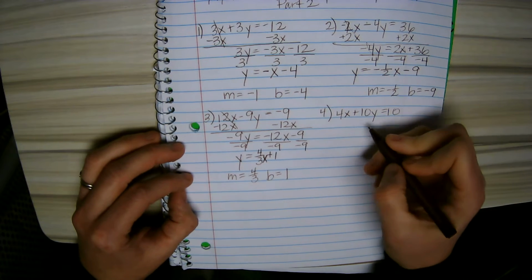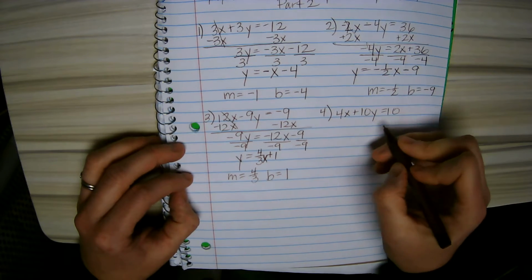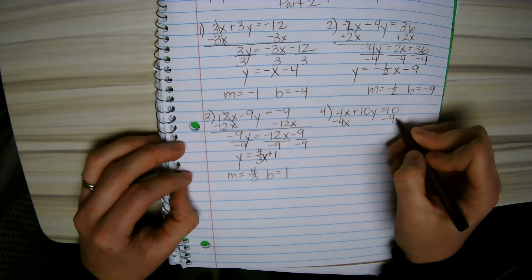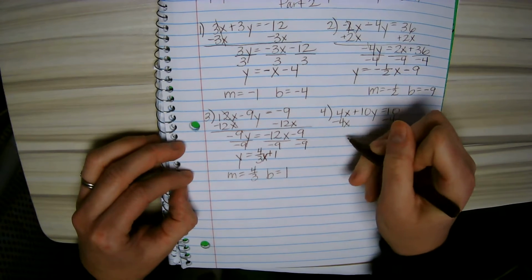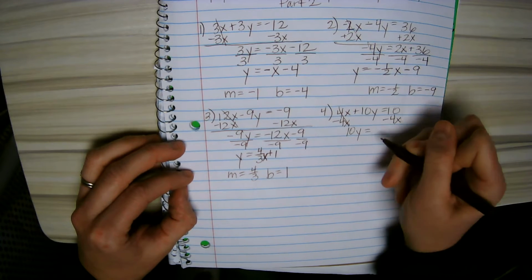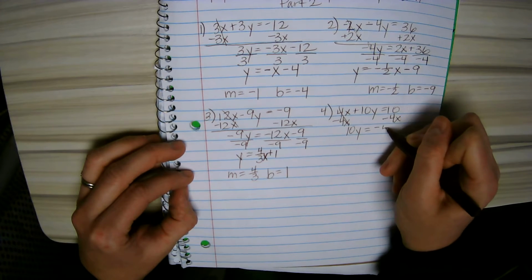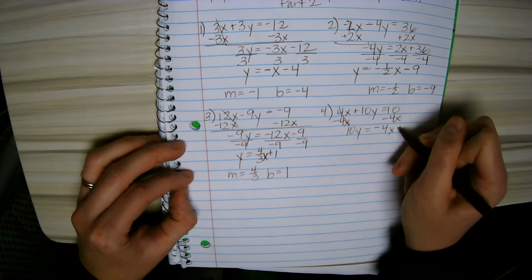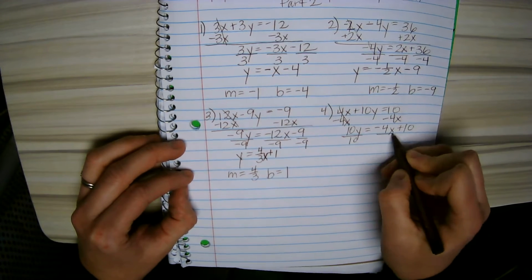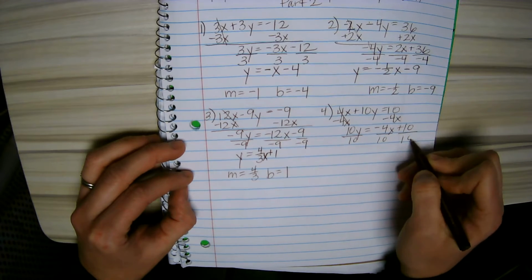All right, hopefully you can give this one a go. Don't forget to pause your video and try it on your own. It's the best way to learn. So that gets rid of that. I have 10y over here equals negative 4x plus 10. I'm going to divide everything by 10.